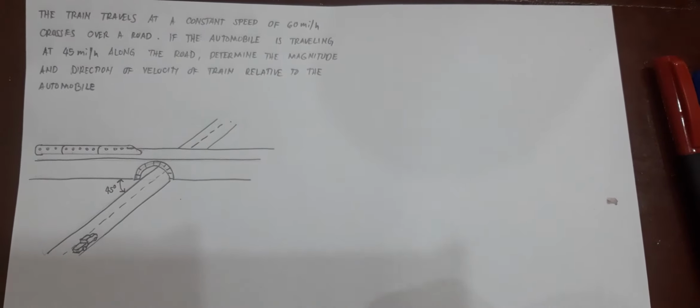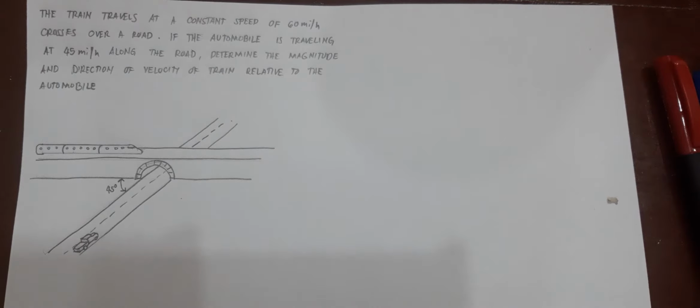Okay, so we'll have the first example for relative motion. So let's have here a problem. The train travels at a constant speed of 60 miles per hour, crosses over a road. If the automobile is traveling at 45 miles per hour along the road, determine the magnitude and direction of the velocity of train relative to the automobile.